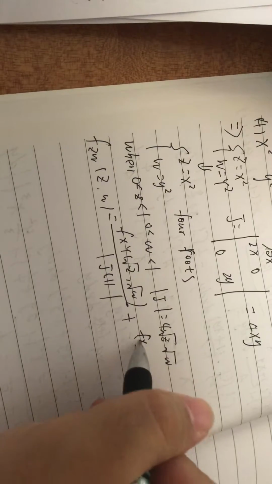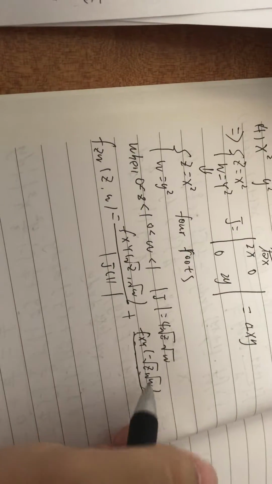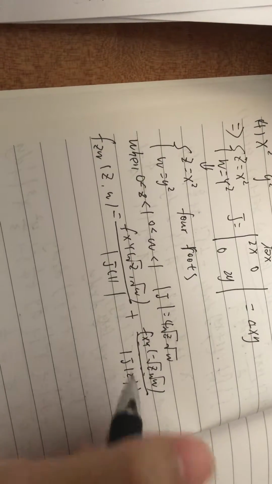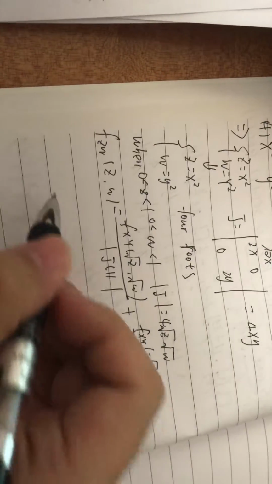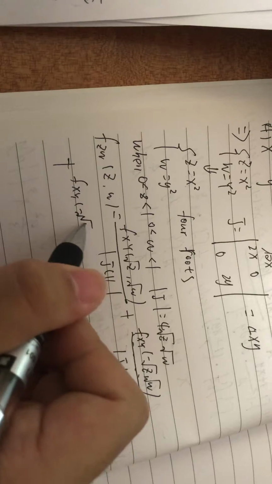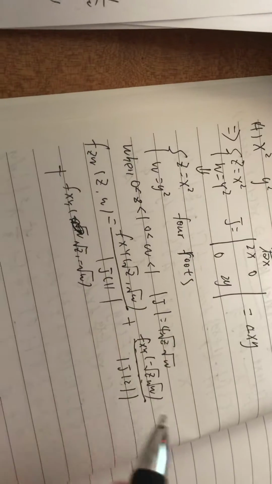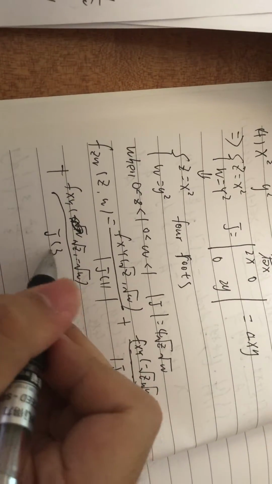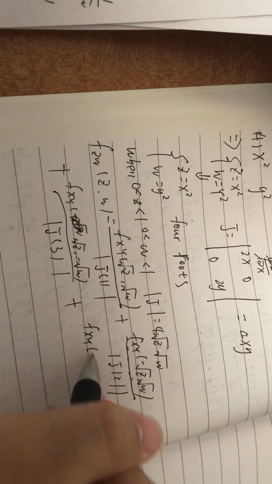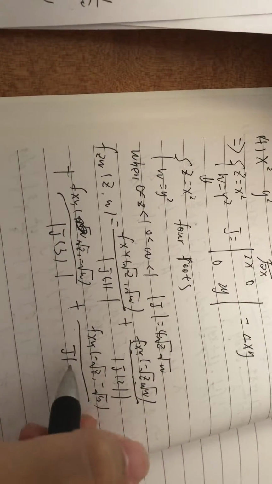For the second one, it should be negative root z and root w, with the same absolute J. Similarly, we have x positive and y negative root w. Oh, no, positive root z, negative root w. And similarly, the last one is f(x, y) at negative root z, negative root w, divided by absolute J, 4.